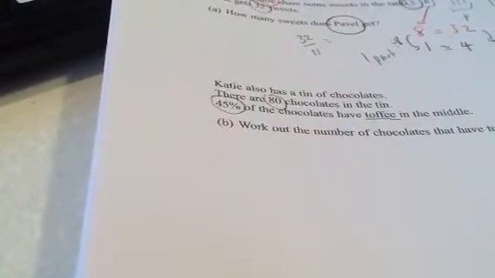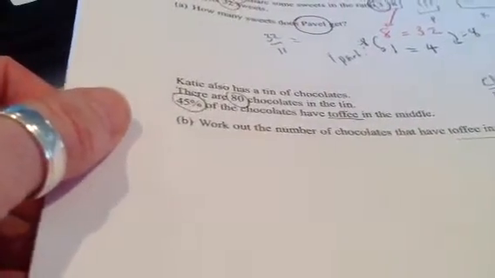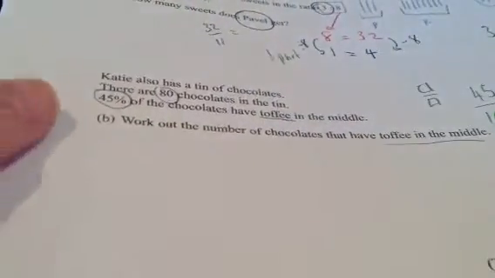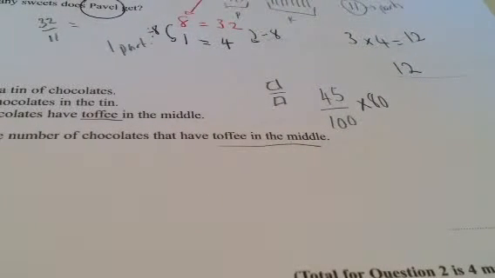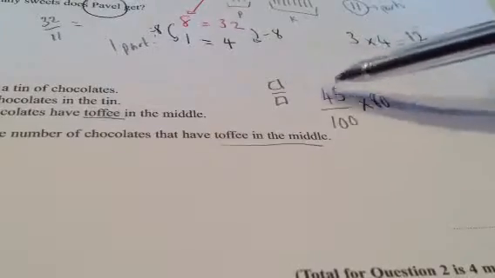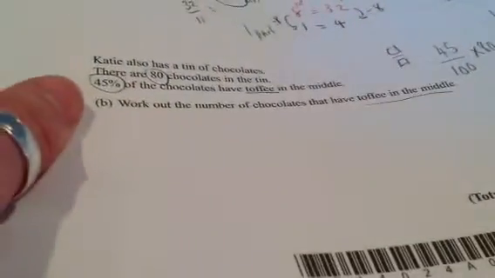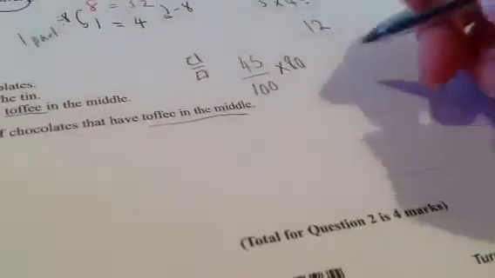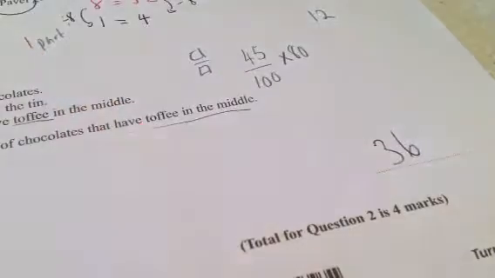Oh, Katie also has a tin of chocolates, and there were 80 chocolates in there, 45% of the chocolates. So my calculation came out as 45 over 100, and don't forget that we were looking to use that button again, the fractional button, and if you put that in, then the answer will just pop out, and that answer should give you 36.